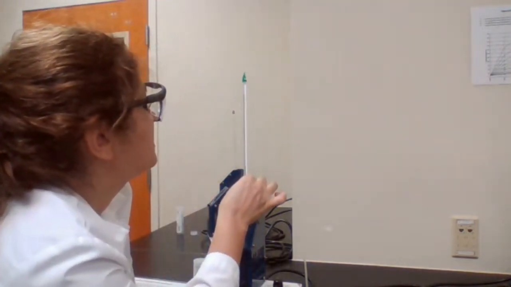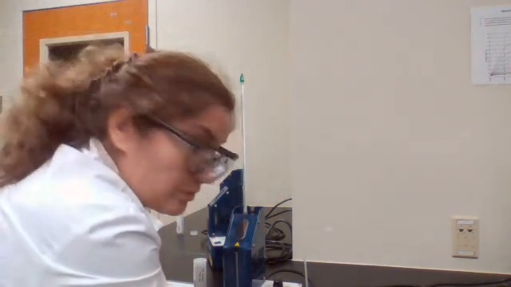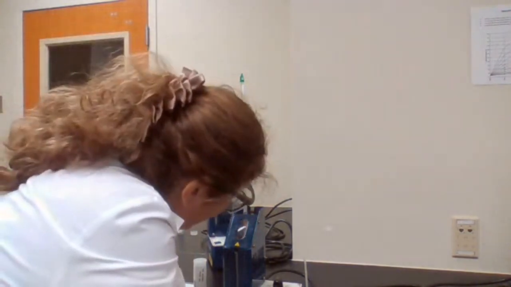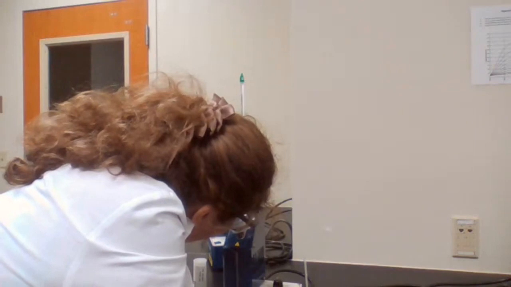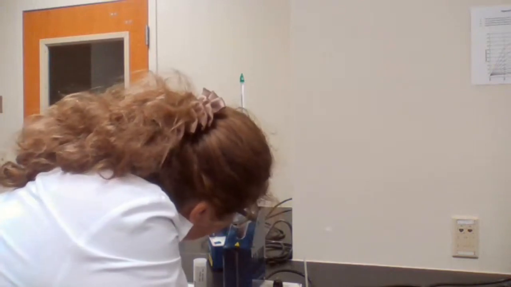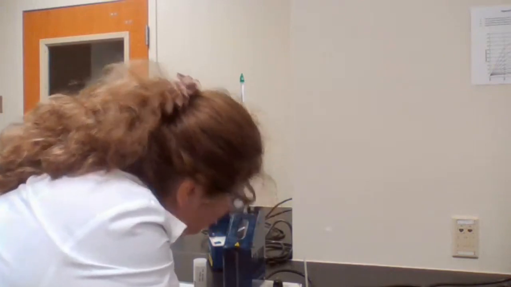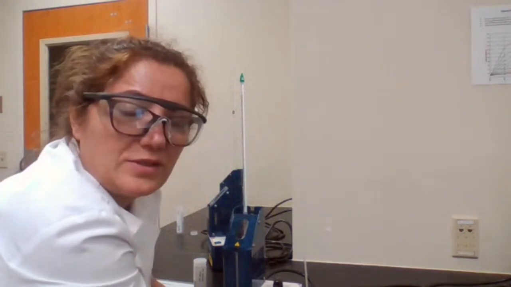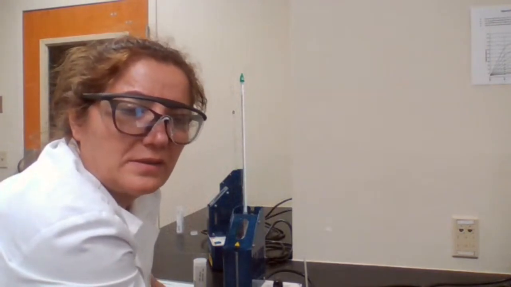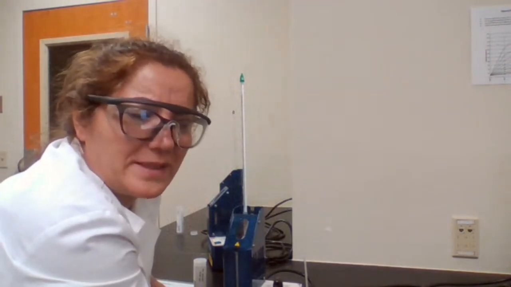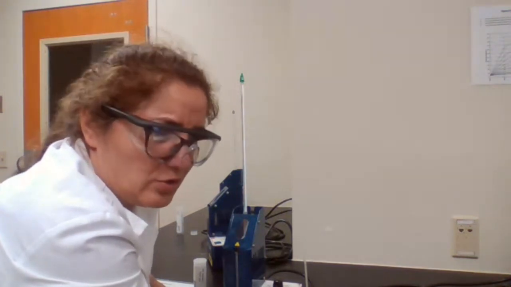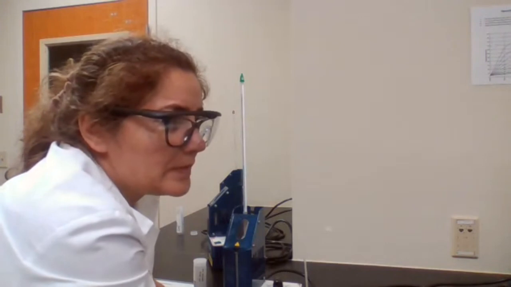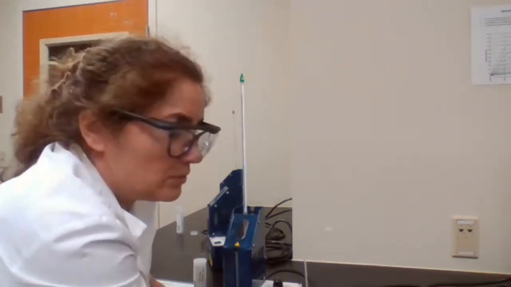Okay, it's 102. It's not melted yet, which is not bad, but the closer it melts to the real or literature value for melting point, that's indication of more pure and dry sample. So it's better if it melts closer.